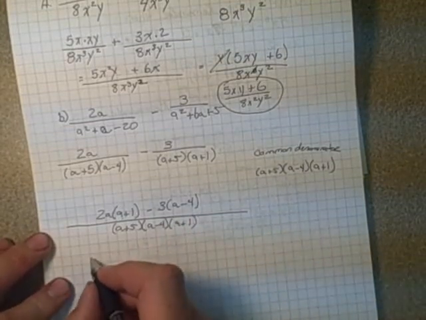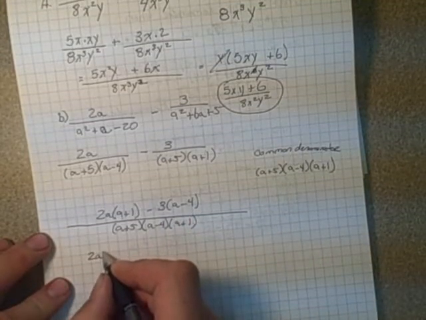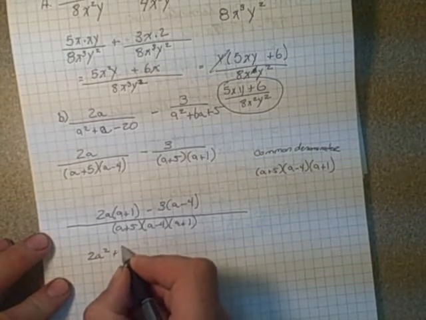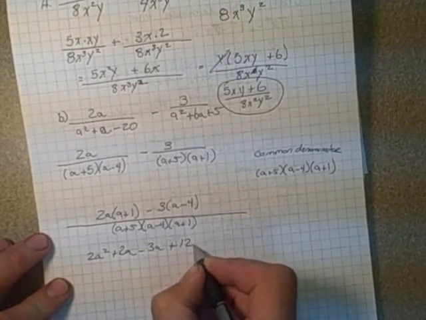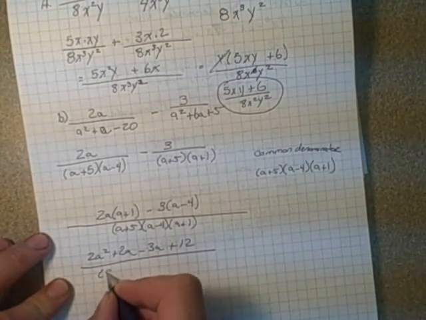And then we just simplify. So that would be 2a squared plus 2a minus 3a plus 12, all over a common denominator.